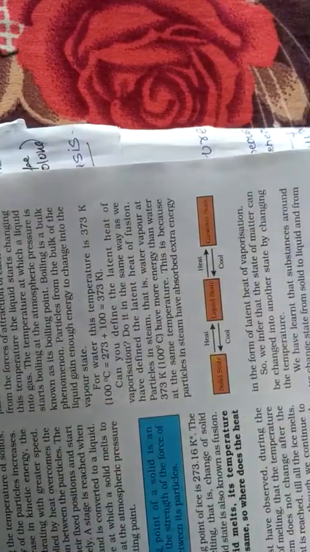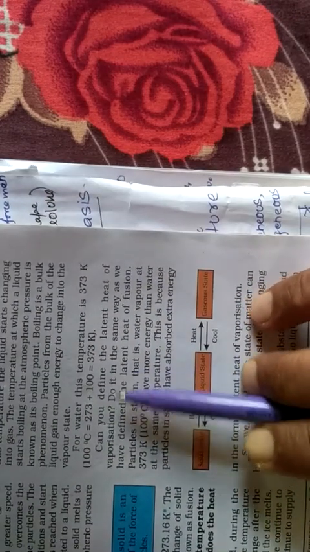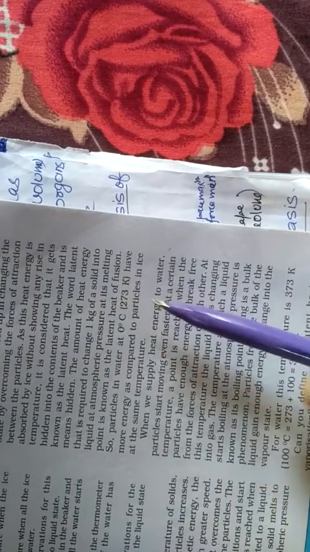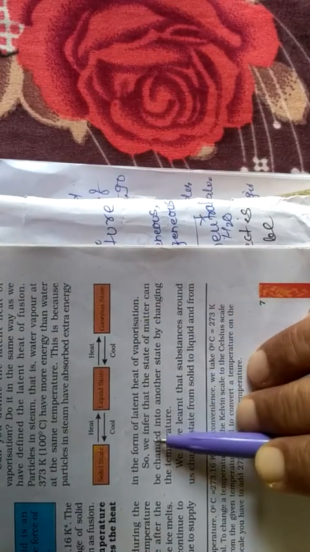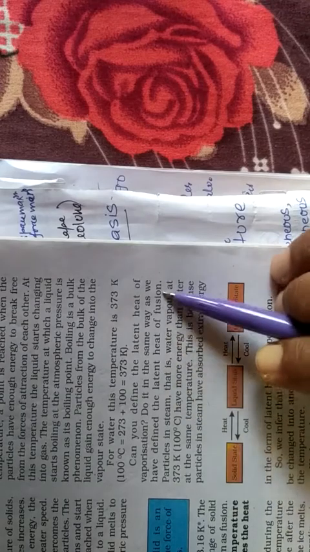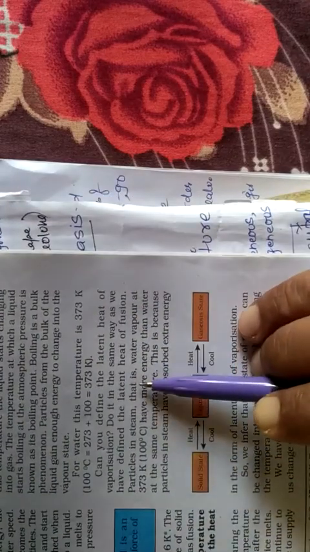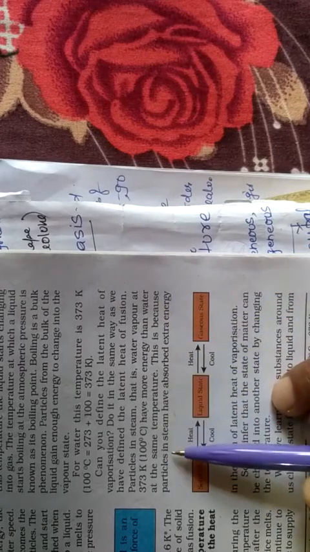Okay, now see. Can you define the latent heat of vaporization? The topic states that previously we already have studied latent heat and latent heat of fusion, correct? Now we study here latent heat of vaporization. Okay, so do it in the same way as we have defined the latent heat of fusion. Particles in steam, that is water vapor at 373 Kelvin or 100 degree Celsius, have more energy than water at the same temperature. This is because particles in steam have absorbed extra energy in the form of latent heat of vaporization. Okay, now see.